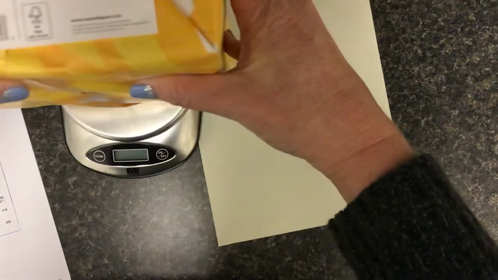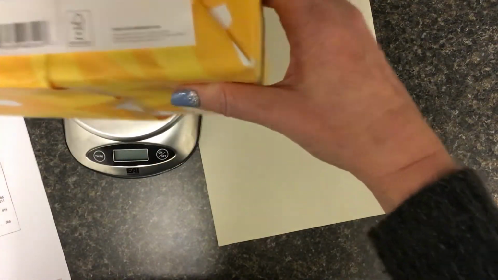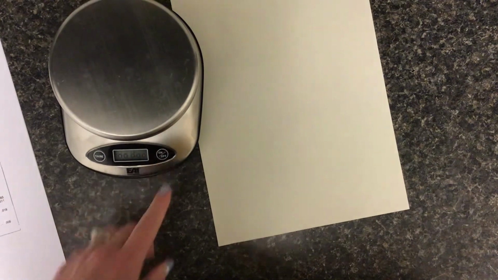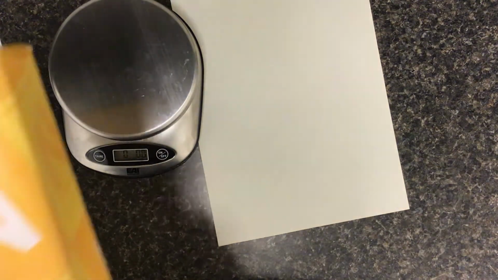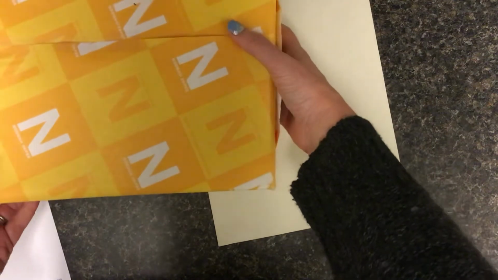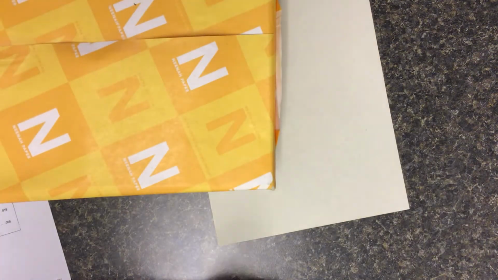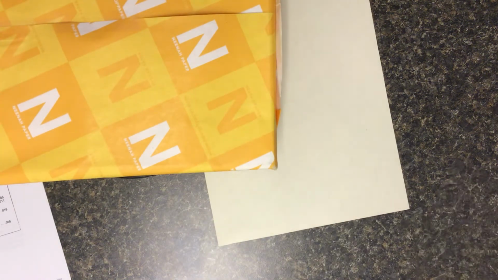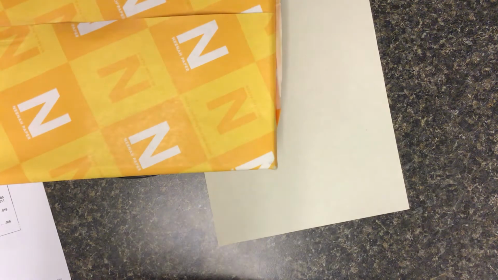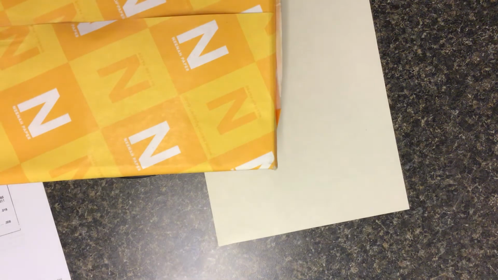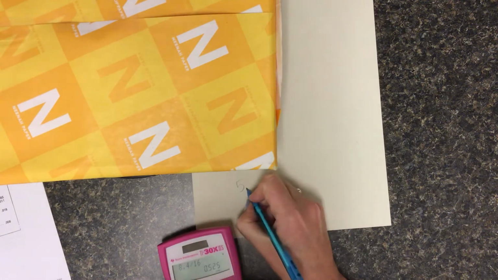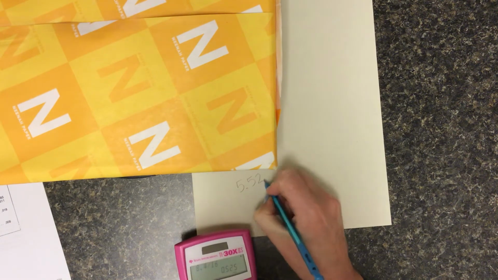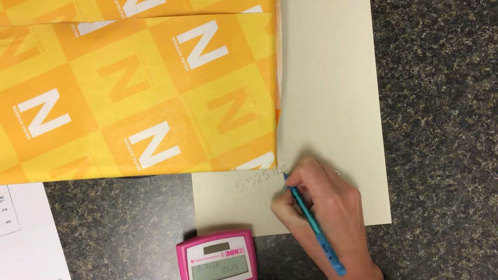This is going to be hard for you guys to see. I don't know if I could stack it on there, if it's going to fall over. I'm going to weigh it. That's what I'm going to try to do. So this ream of paper, you're going to have to trust me a little bit, weighs 5.525 pounds.